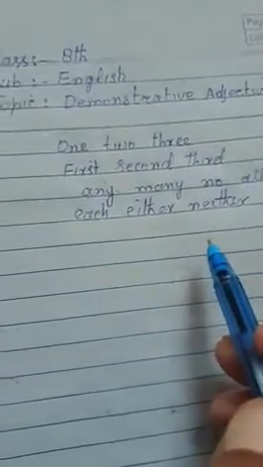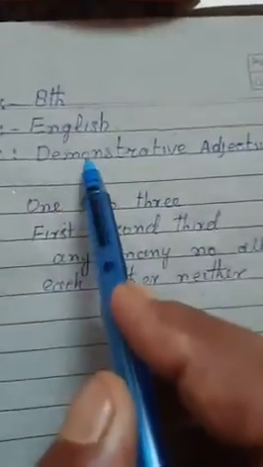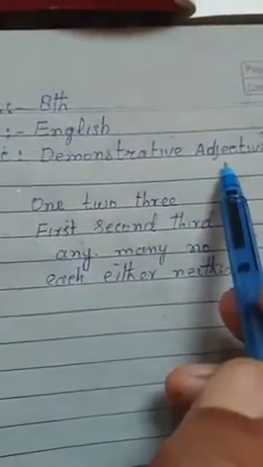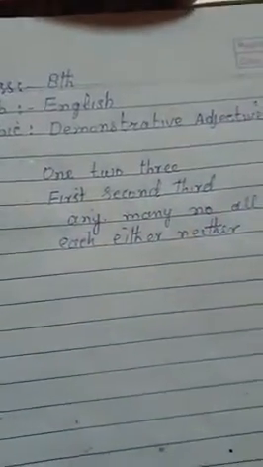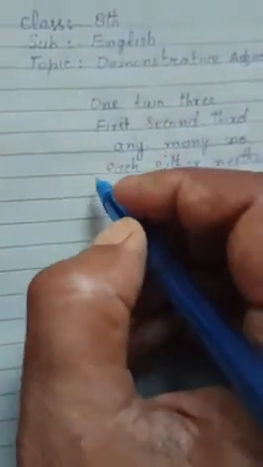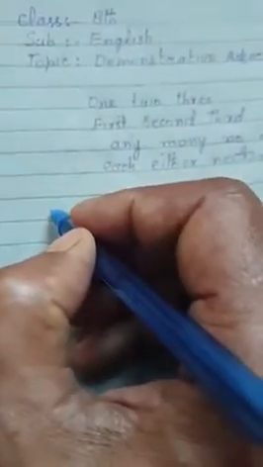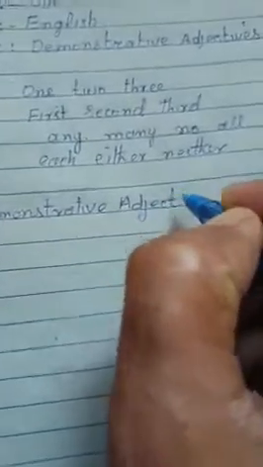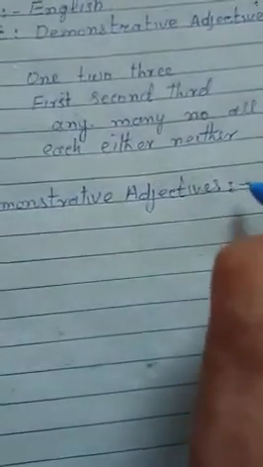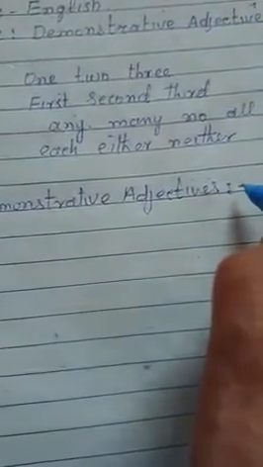And today my topic is demonstrative adjectives. So dear students, have a keen look over today's topic. Demonstrative adjectives.